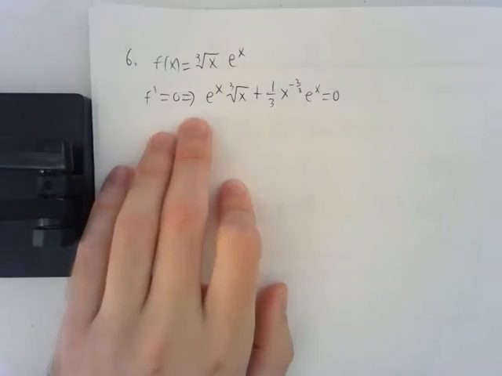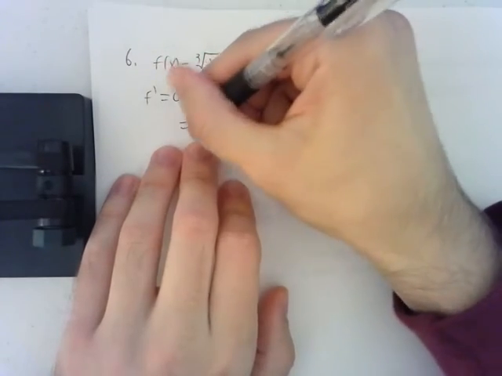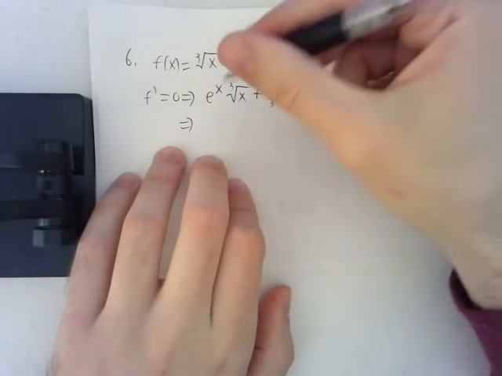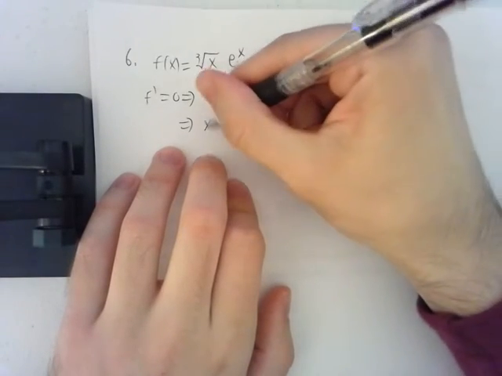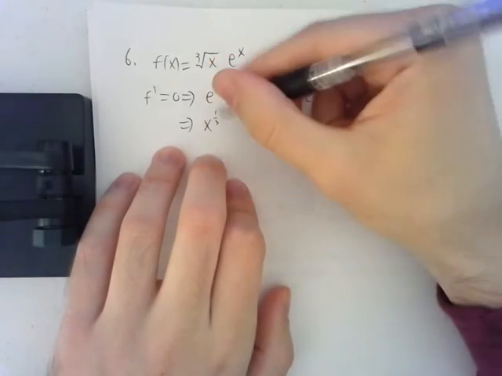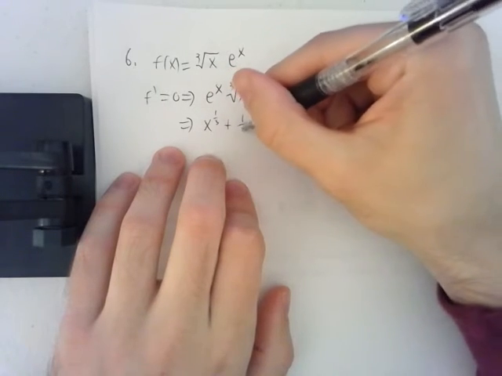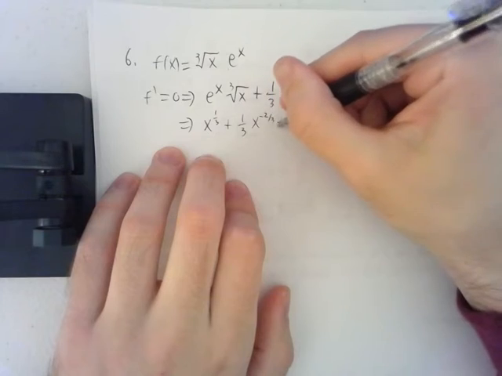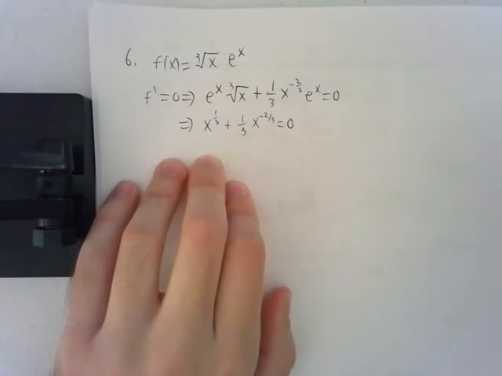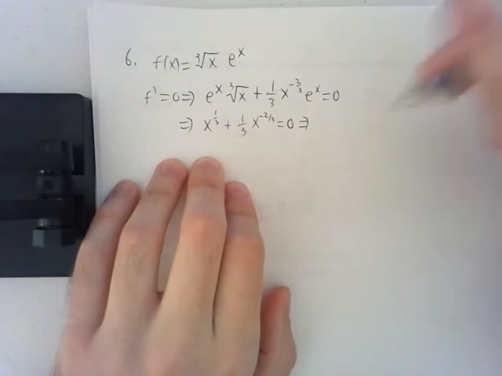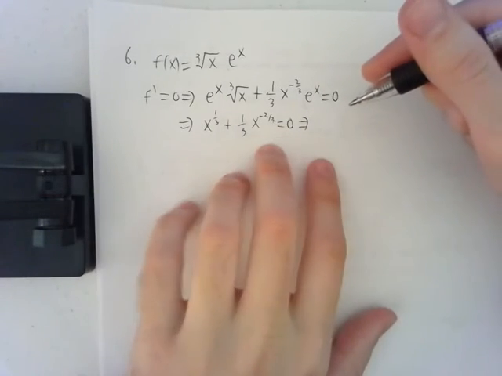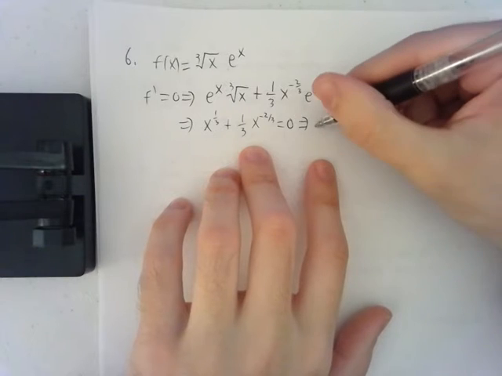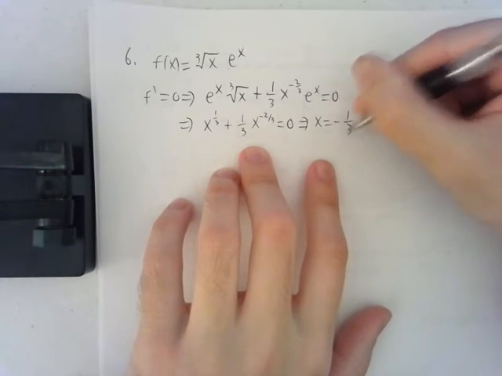We want this to be equal to 0. e to the x is never 0, so we can just divide through by that and get x to the 1/3 plus 1/3 x to the negative 2/3 equals 0. And if we rearrange it, that means x is equal to negative 1/3.